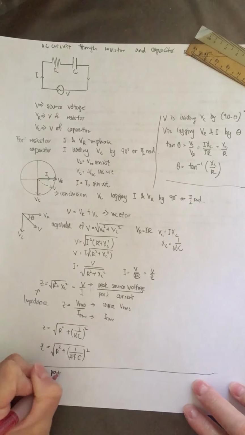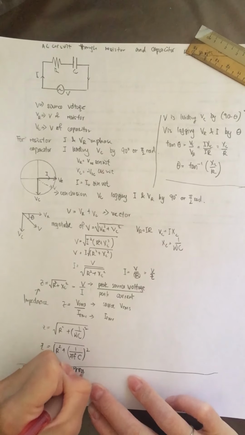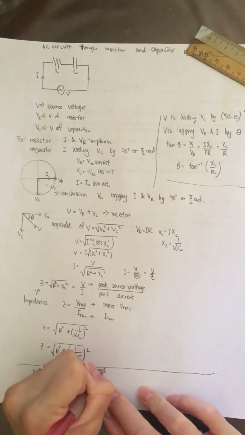Okay, now what about your mean power? Still remember, mean power through the resistor is still the same.